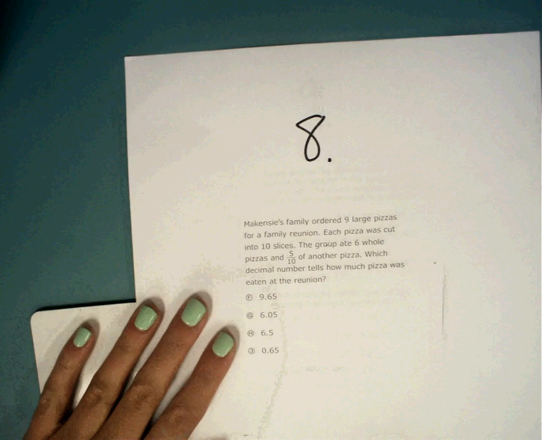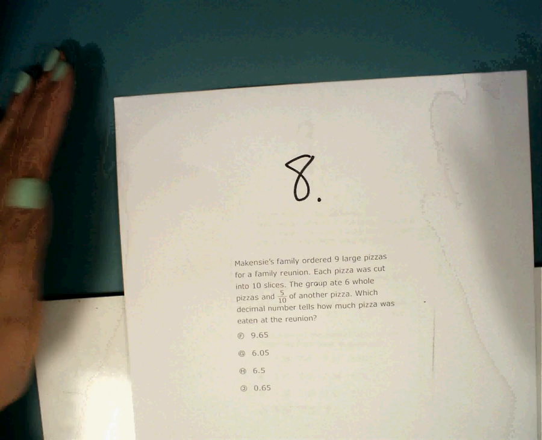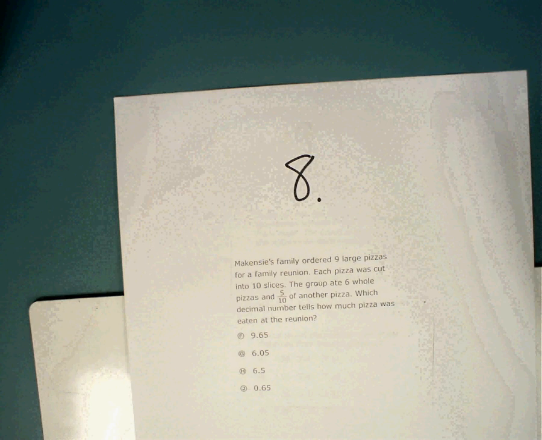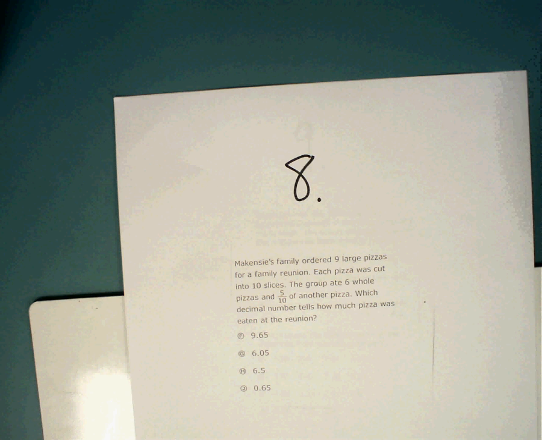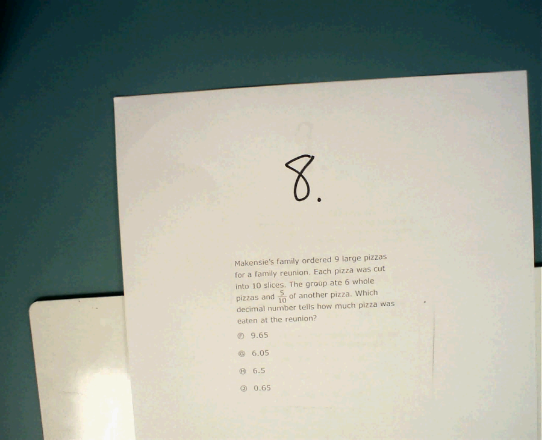Beautiful, beautiful. Again, multi-step. Don't forget that that's what it's asking you, to be multi-step. Almost done, guys. Okay, Mackenzie's family ordered 9 large pizzas for a family reunion. Each pizza was cut into 10 slices. The group ate 6 whole pizzas and 5/10 of another pizza. Which decimal tells how much pizza was eaten at the reunion?